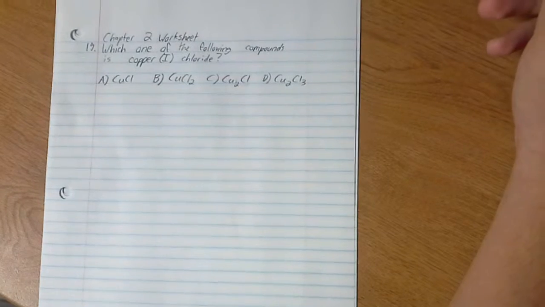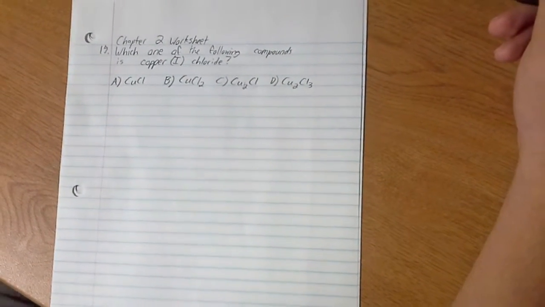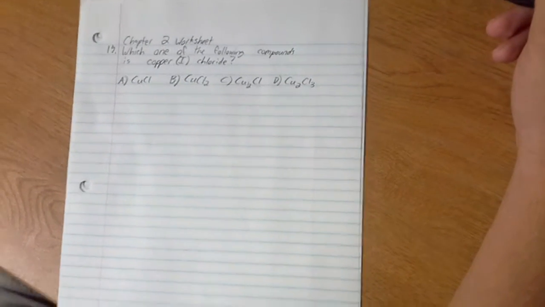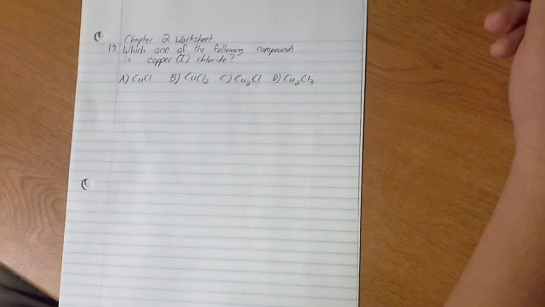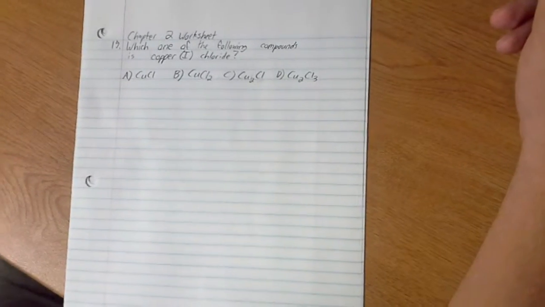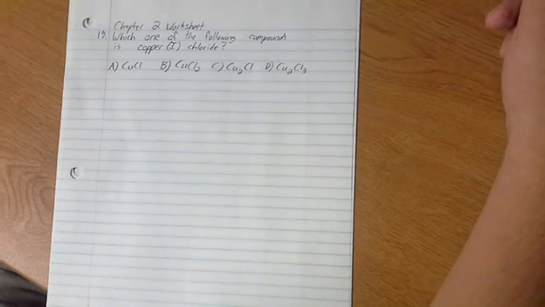The next problem that we're going to be doing is from the Chapter 2 worksheet, and this is problem number 15, which is, which one of the following compounds is copper 1 chloride? We have the following 4 compounds here, and we'll go through each one to say why or why not they are copper 1 chloride. Let's look at A first, CuCl.